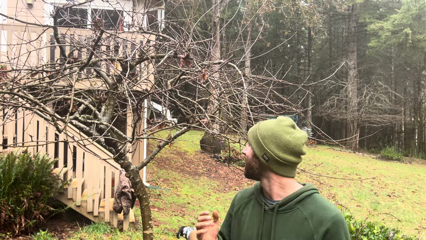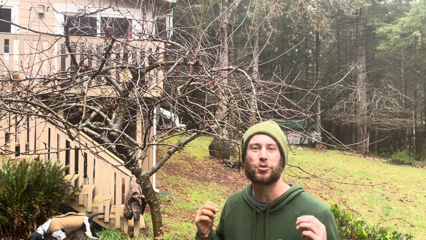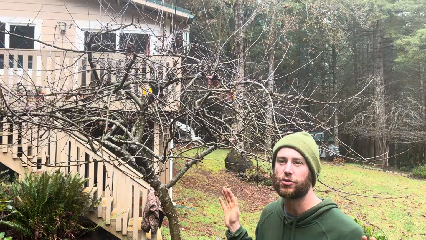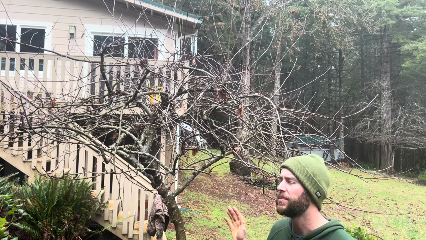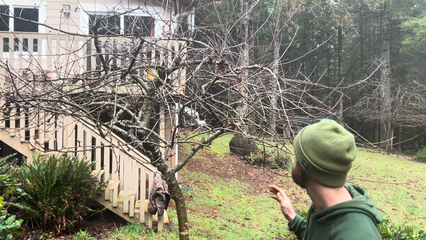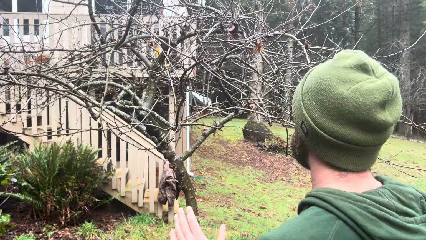All right, so now we're going to talk a little bit about tree structure. I really like the structure of this tree. There are a couple things I would change, but I've been pruning and training this tree for a while. So let's come on in and show what we got going on here. Well, first let's start from the outside.